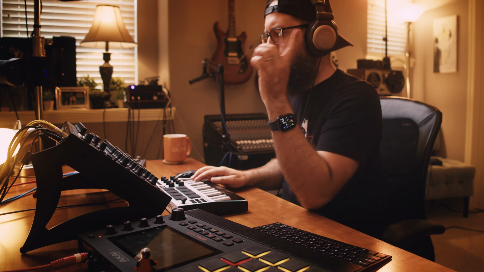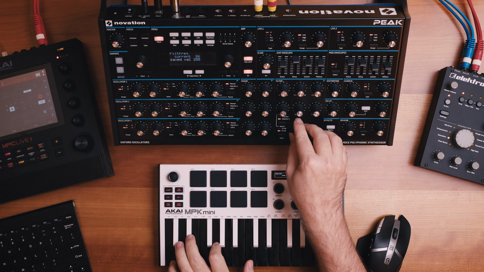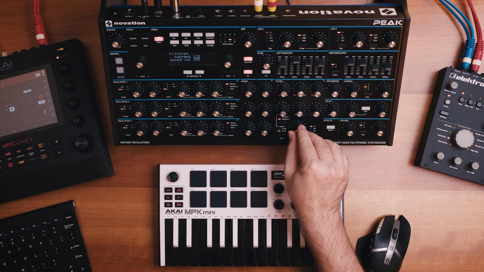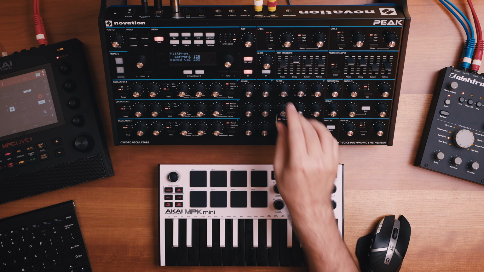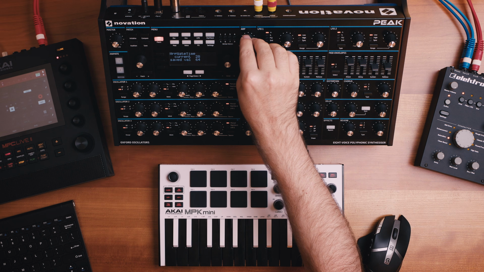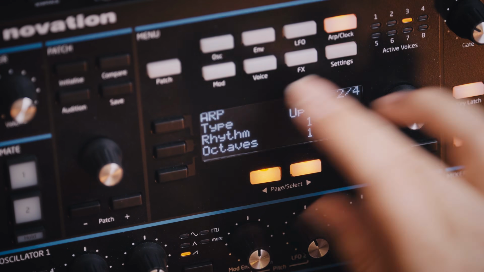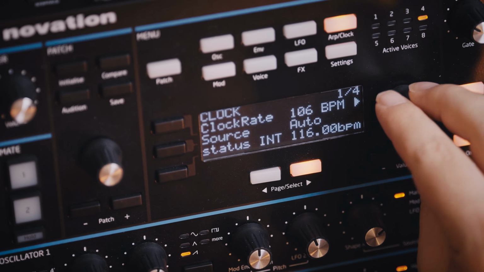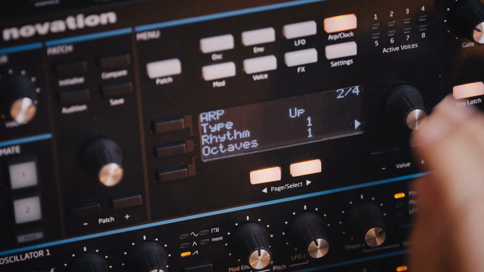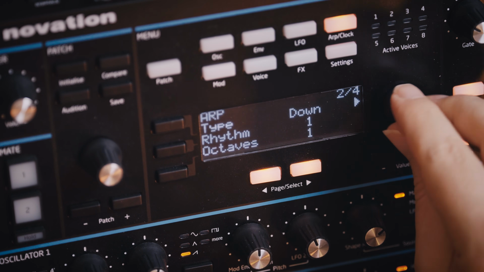One more patch. Something I just remembered that they did was added chant for the arpeggio. I don't always use the arpeggiator in this, but this in particular is really cool. So let's start doing our thing here. Maybe let's slow this down a little bit too. And maybe the type, should we do up?